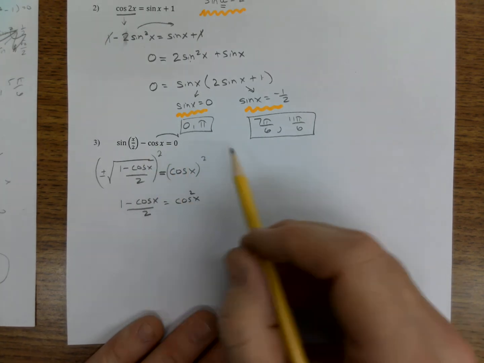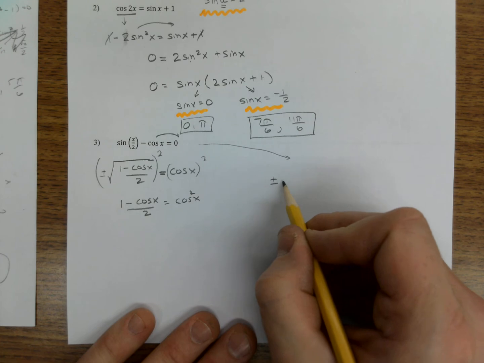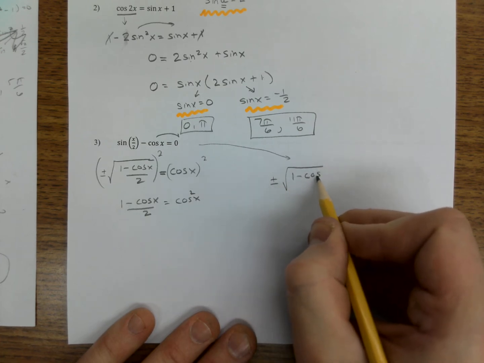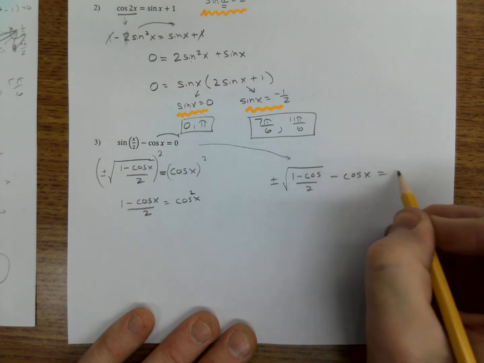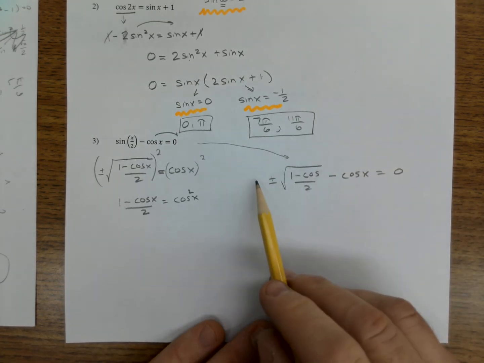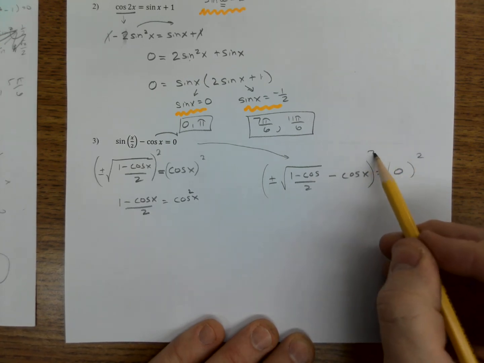Let's take this equation over here and look at it a different way. If I don't put that over there, let's say I leave that cosine there, which is a fair thing to do, and I go to square both sides, which is a fair thing to do.